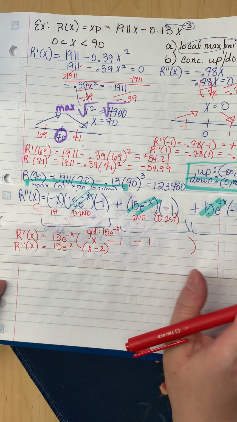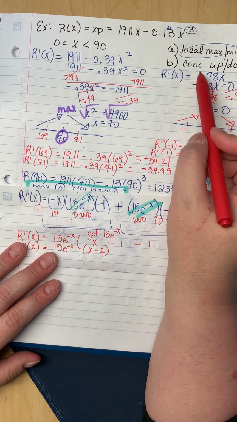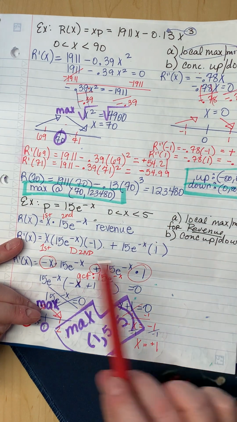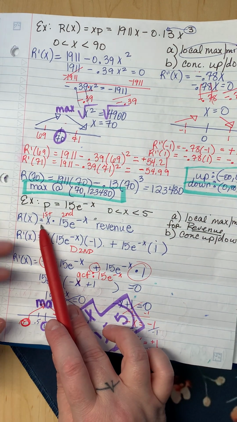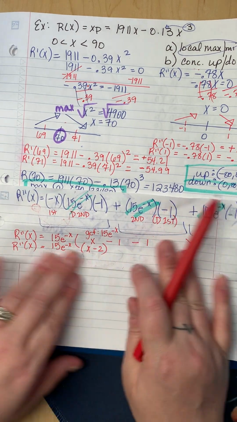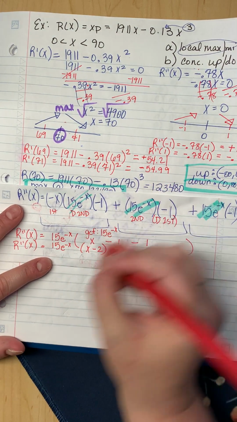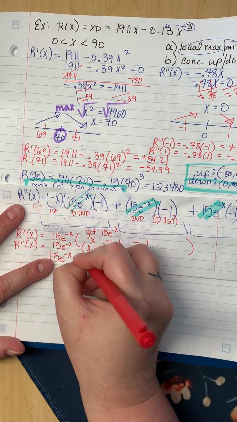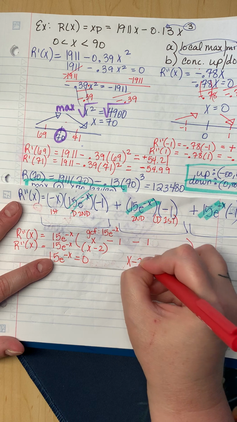The whole point of what we're doing is to find where it's concave up and concave down. So we took our first derivative, then our second derivative. Now we take this second derivative and set it equal to 0, taking each chunk and writing equals 0.